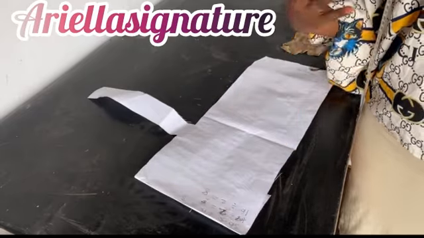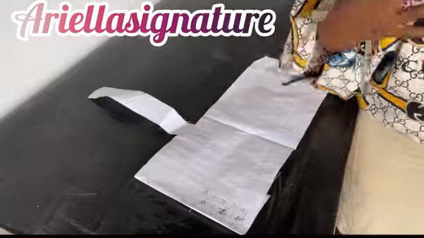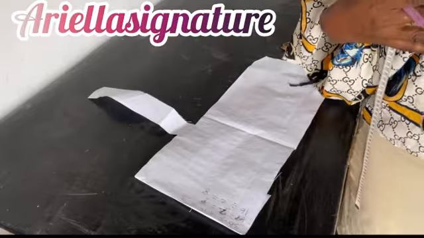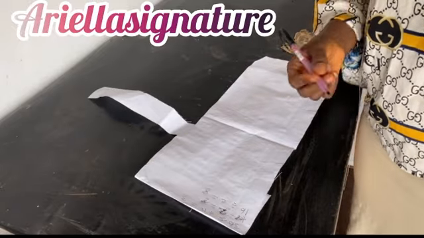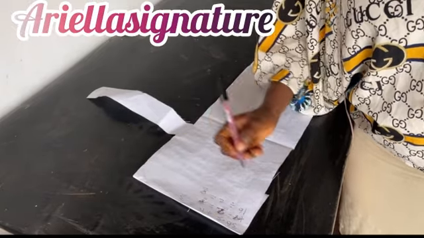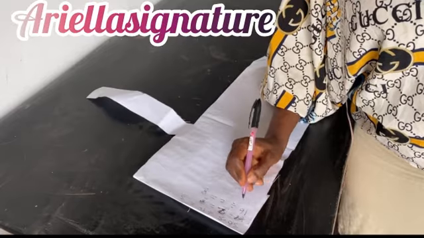But when we are working with the pattern drafting method, it is your bust circumference divided by 6 plus 1.5. So let me do it for you. I'm working with bust 36.5.